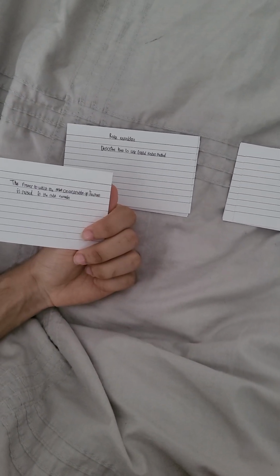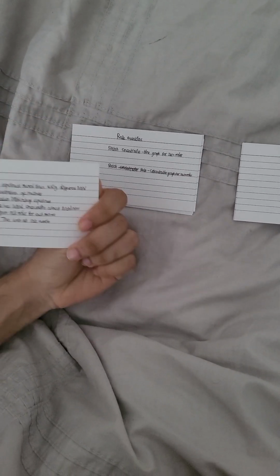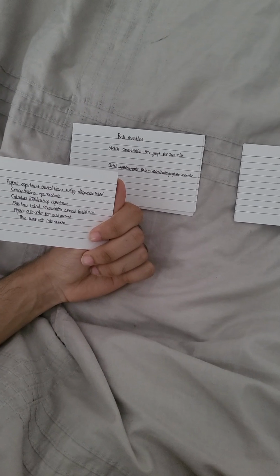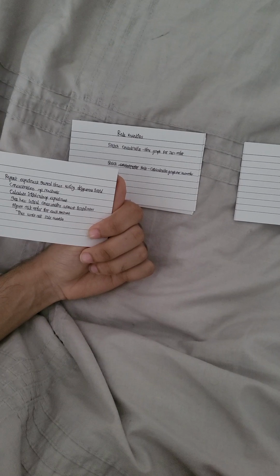Order of reaction: the power to which the concentration of reactant is raised to in the rate equation. Initial rates method: we repeat experiments several times using different initial concentrations of reactants. Calculate the initial rate of each experiment and see how initial concentration affects initial rates to figure out the order for each reactant, and then work out the rate equation.